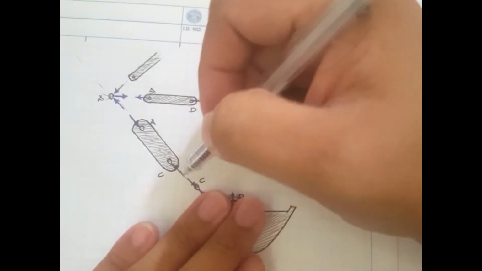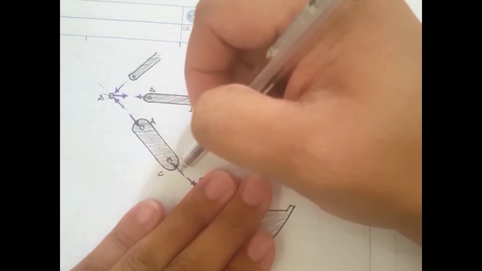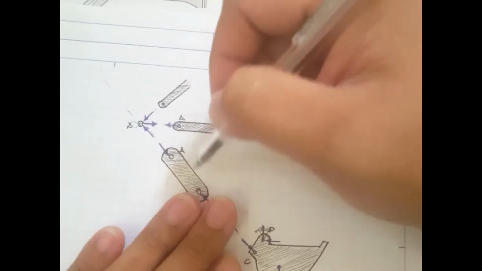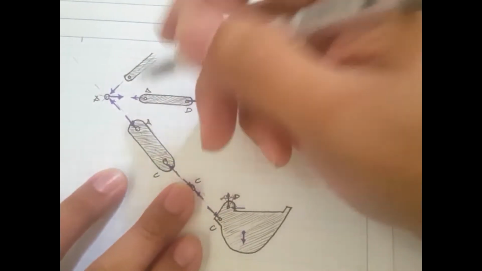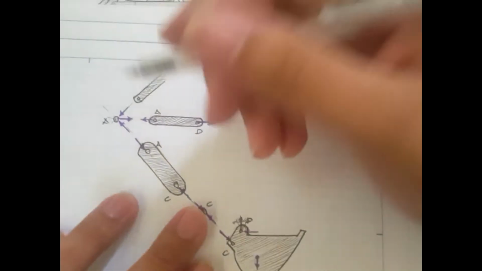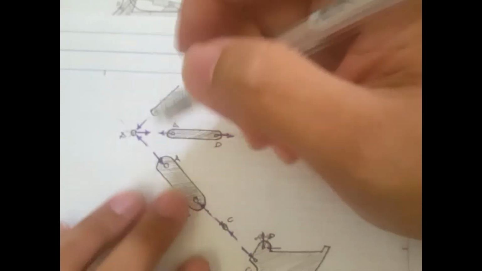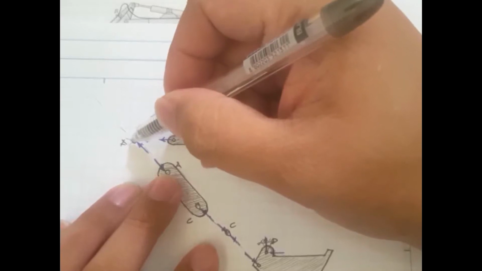It's just a transmission of forces. Once we have this, we apply the equilibrium equation in this link AC, and this is equal in magnitude, because this is an equilibrium condition, except that the direction is different. And then we transmit this force to the joint A.